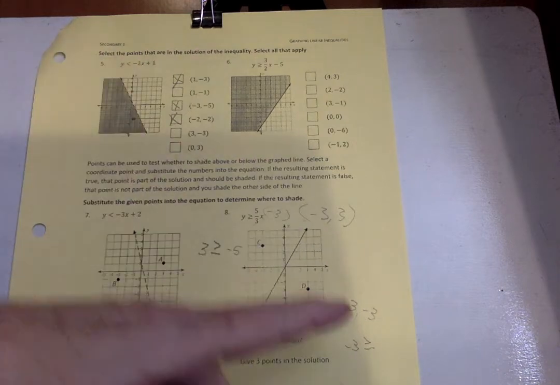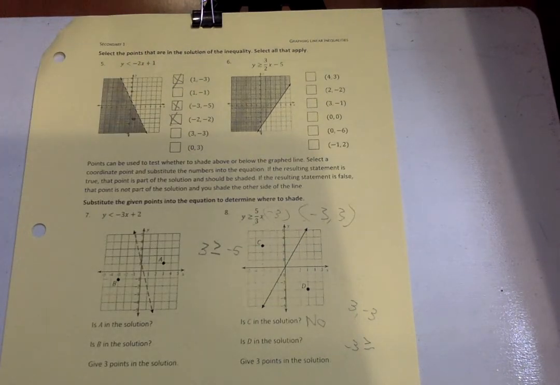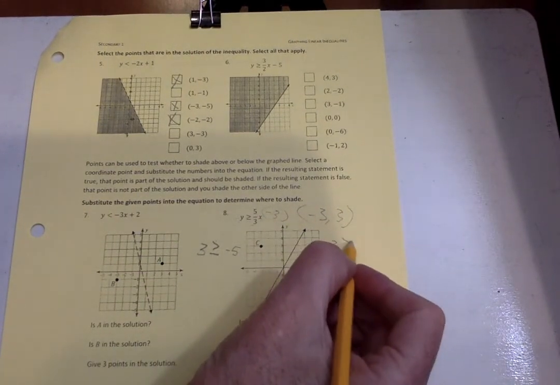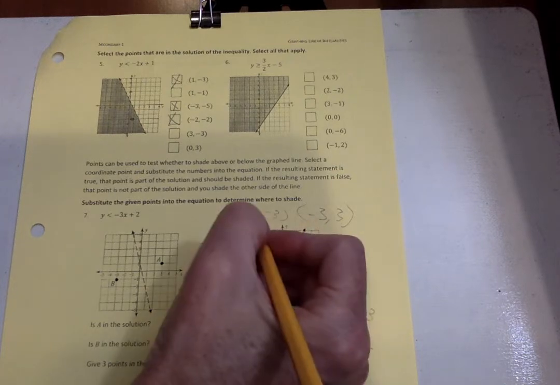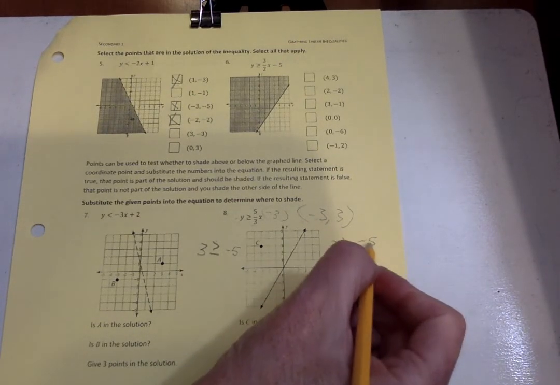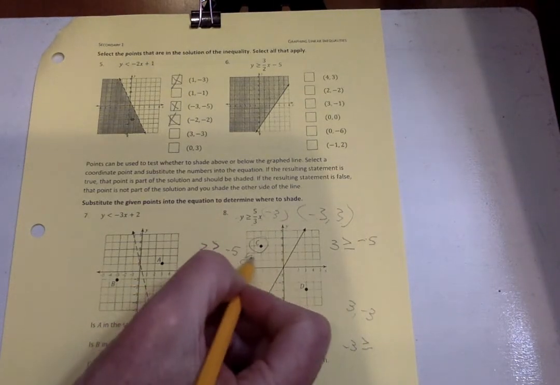Oh, it's times our x, so that's +3, 3 times 5/3. And I think I did this backwards. So 3 right here was the y. So 3 greater than or equal to, and if I take -3 and multiply that, I get -5. Yes, 3 is greater than or equal to -5. So yes, that's a solution.